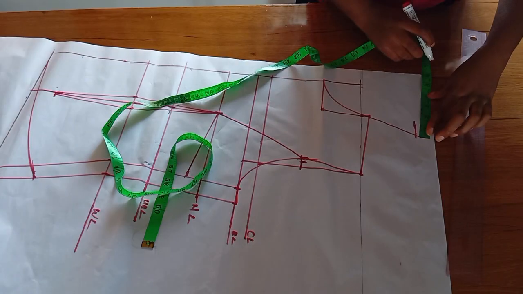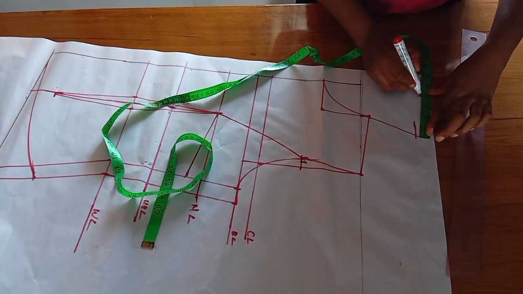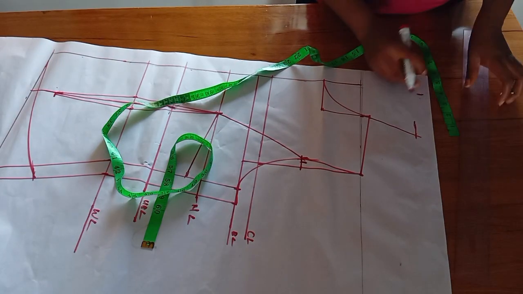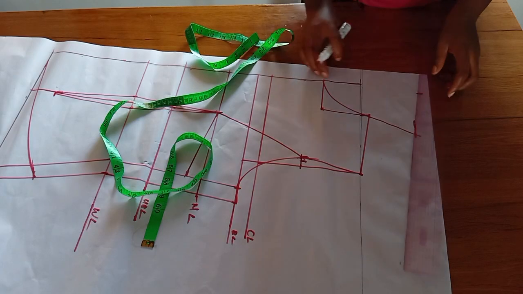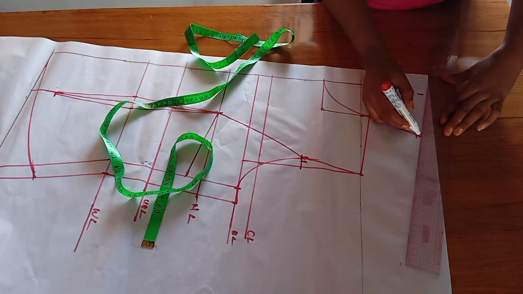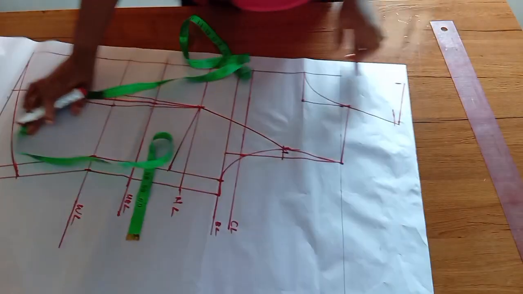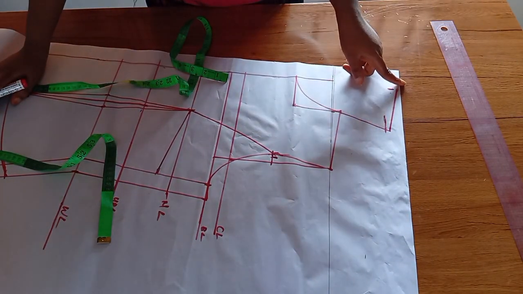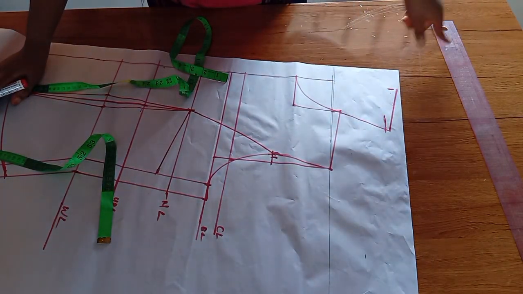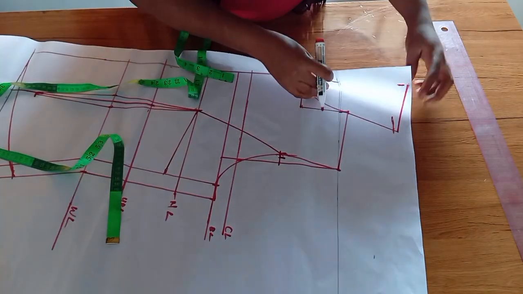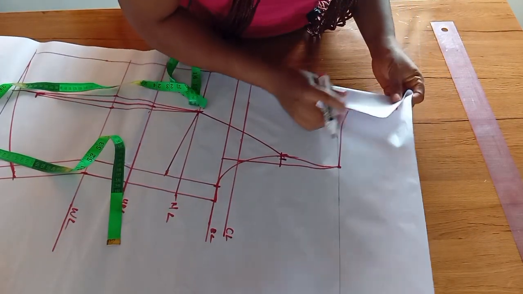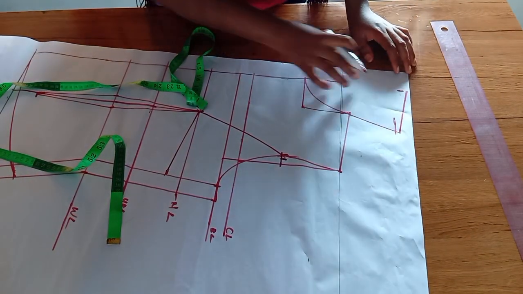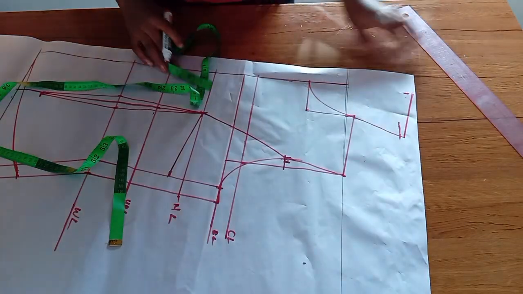Let's use 3.5, yes, 4 inches will be okay. Then by these 4 inches now we are going to connect it this way, making sure that it went up like this, slant form like this, so that after cutting it, if you fold it, they will be equal. But if you do it straight, when you cut and fold it, it will not be equal.